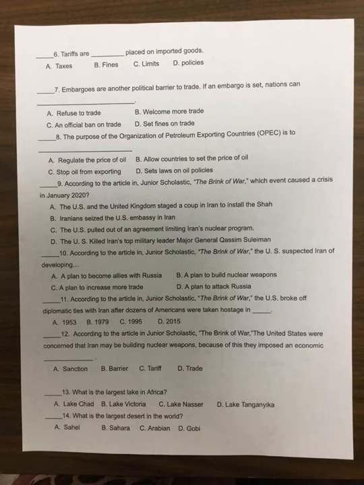Question number 14. What is the largest desert in the world? Is it A, Sahel, B, Sahara, C, Arabian, or D, Gobi? Remember, you can pause this video at any time.